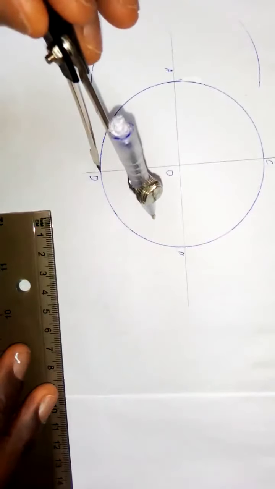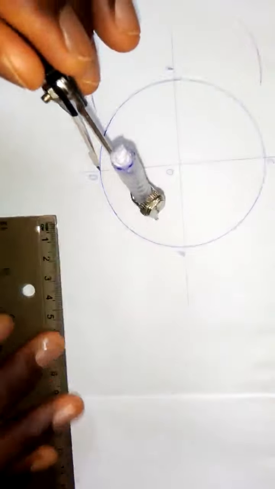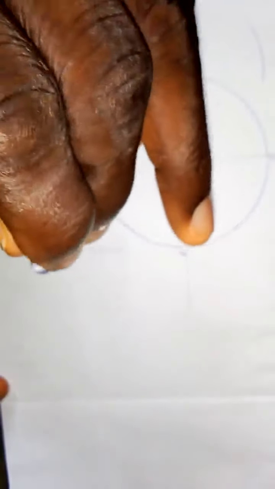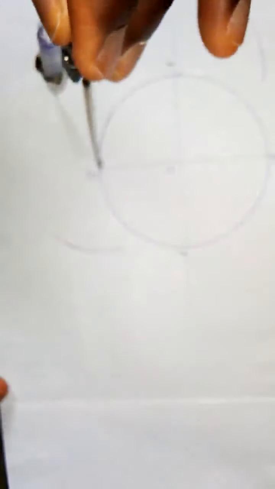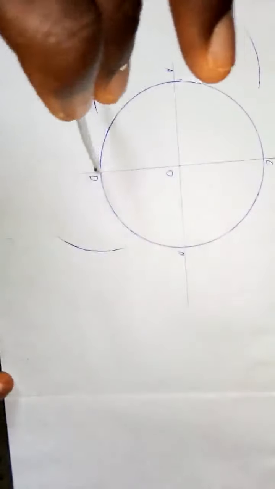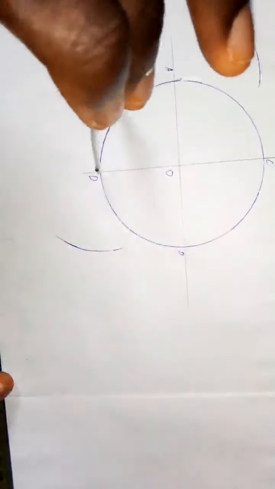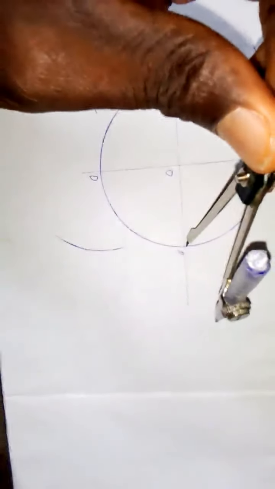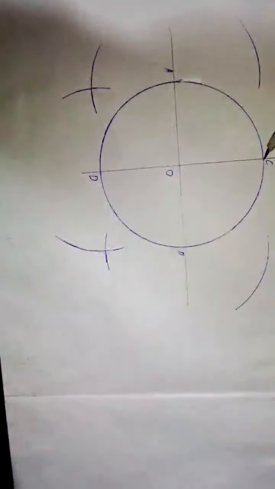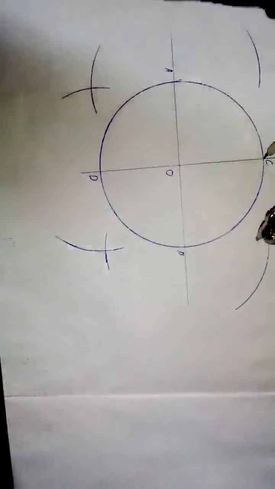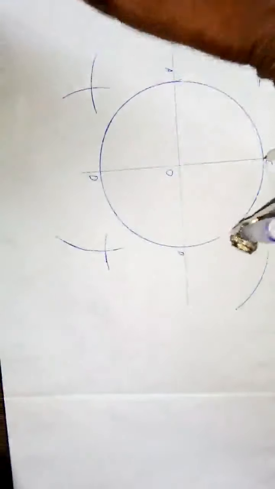Then put the same radius at point D and also draw an arc on this side, both left and right of point D. Then put it at point B and draw an arc up and down of B. The next is to put it at point C and draw an arc left and right.